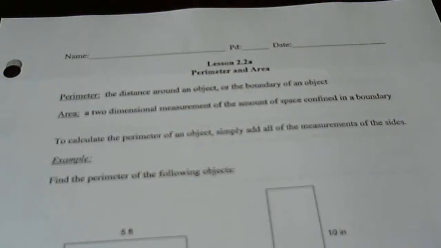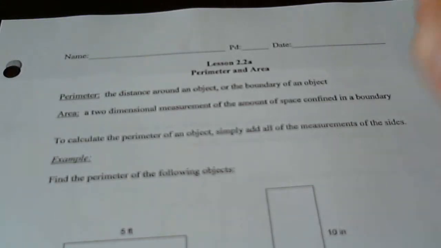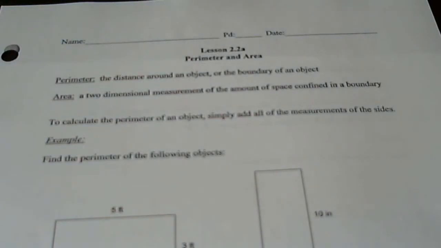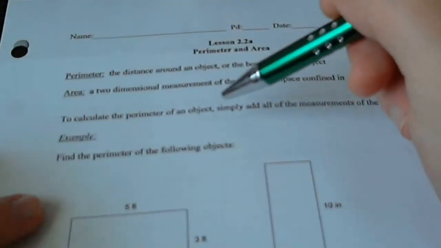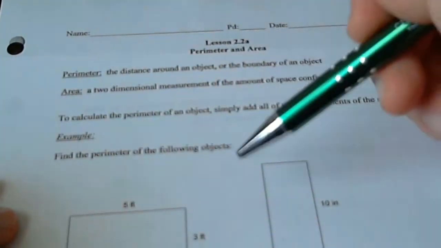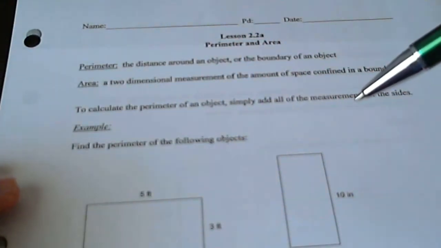Here's lesson 2.2a, perimeter and area. Now, what we're going to do is find some perimeters and some areas of shapes. In order to do that, we have to be able to do some multiplications and some additions, really, to be able to find some perimeters and areas.